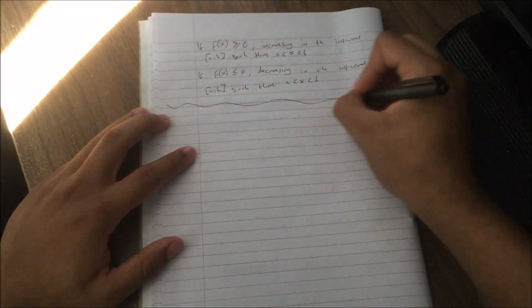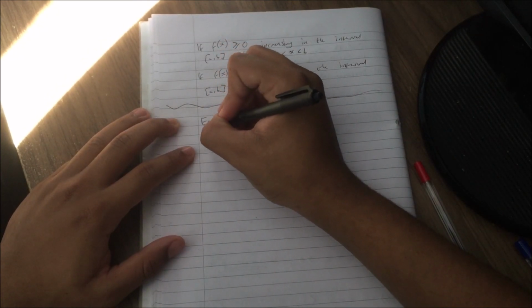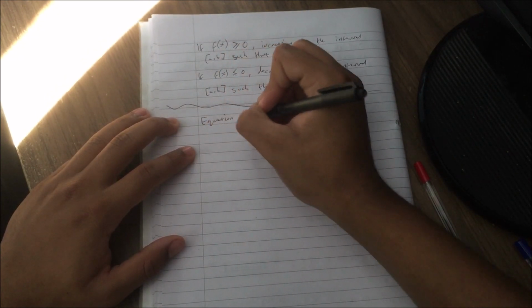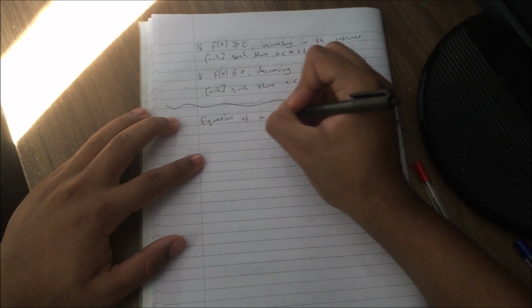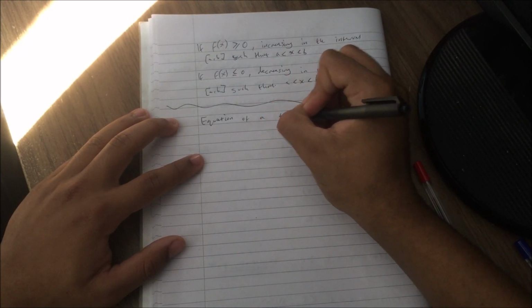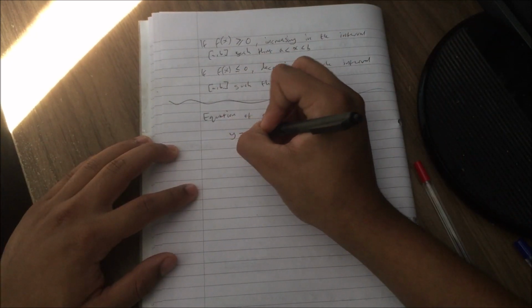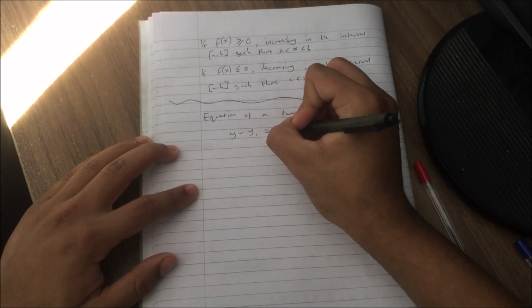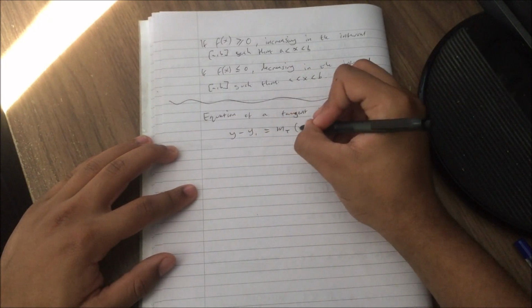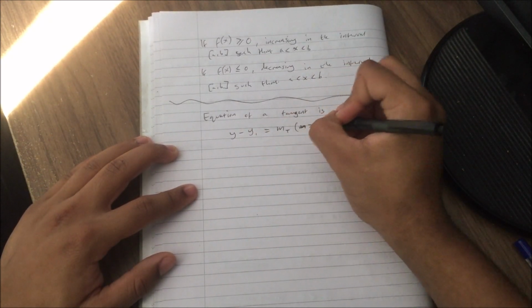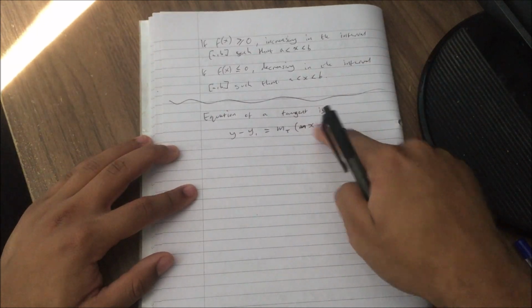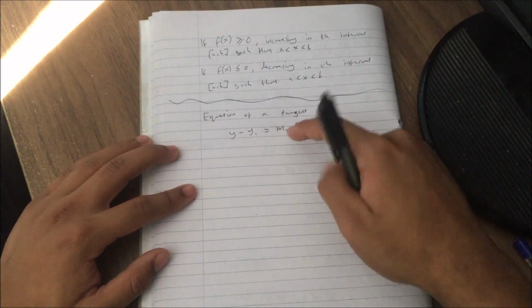Oh yeah, that should have been after equation of a tangent. Equation of a tangent is y minus y1 equals m_t bracket x minus x1, where x1 and y1 are the coordinates.